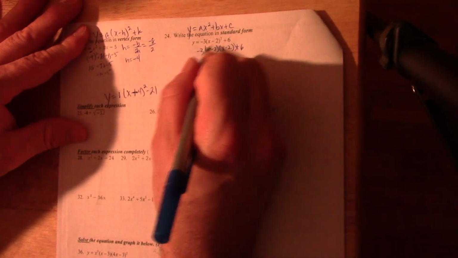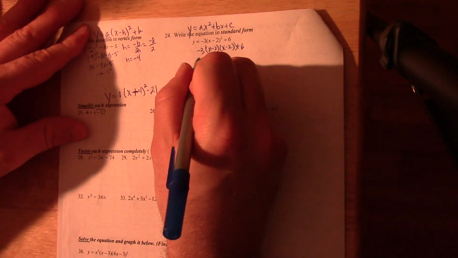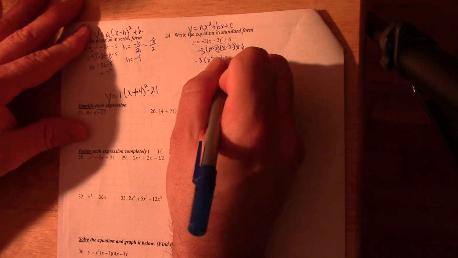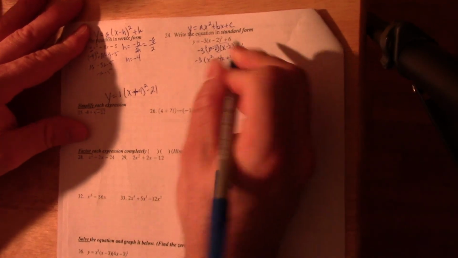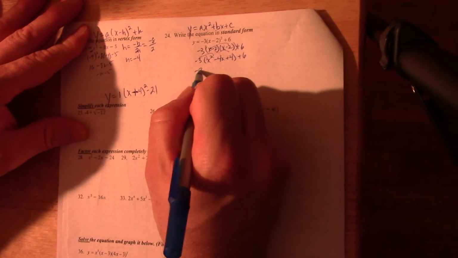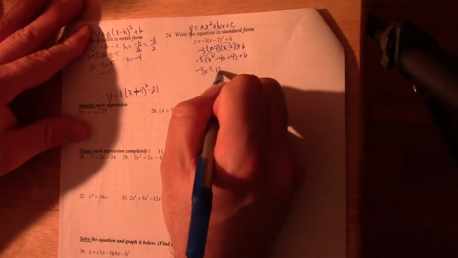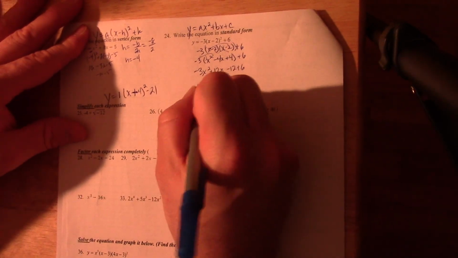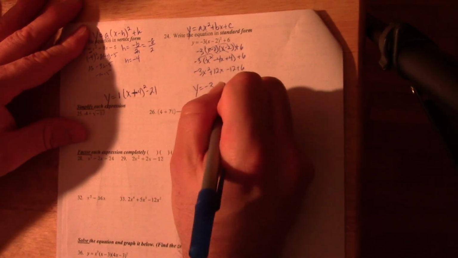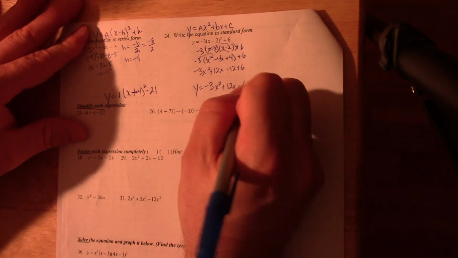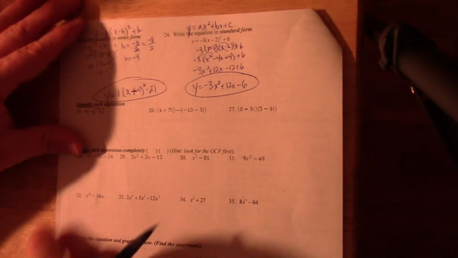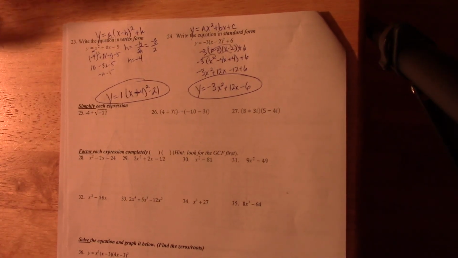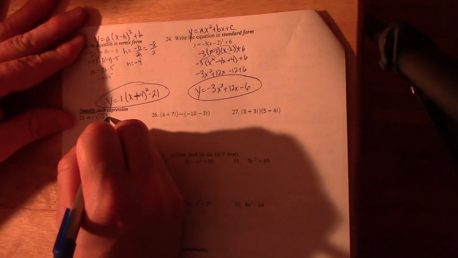Foil this out. Could you distribute the negative 3 first? Absolutely, but I think if you foil it, you find it easier. X squared, you get negative 2, and negative 2 makes negative 4x plus 4. Then distribute your 3, plus 12x. And then simplify and write it out as such. Okay. You can always check your answer by trying to rewrite it in the other form given the steps. Works for me. Down here we just started simplifying.